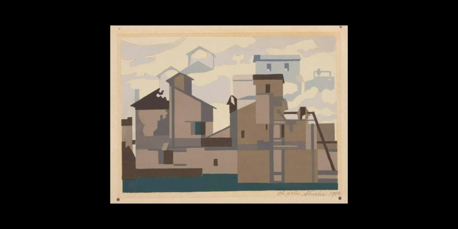What did you notice as you looked closely at this work? Perhaps you noticed that this is a painting of buildings. Or perhaps you noticed that these buildings appear to be made of shapes.